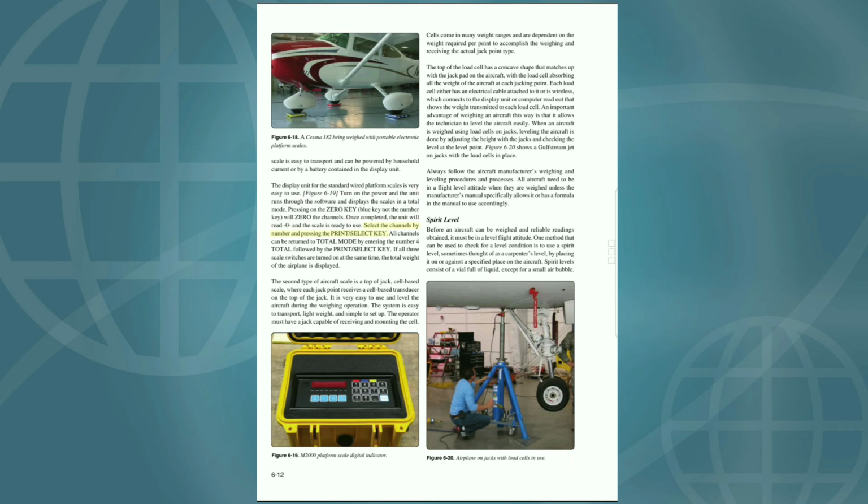Select the channels by number and pressing the print/select key. All channels can be returned to total mode by entering the number for total followed by the print/select key. If all three scale switches are turned on at the same time, the total weight of the airplane is displayed.